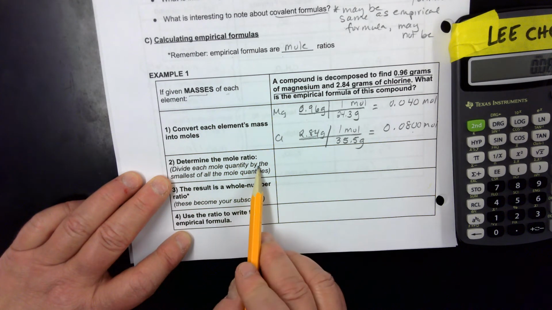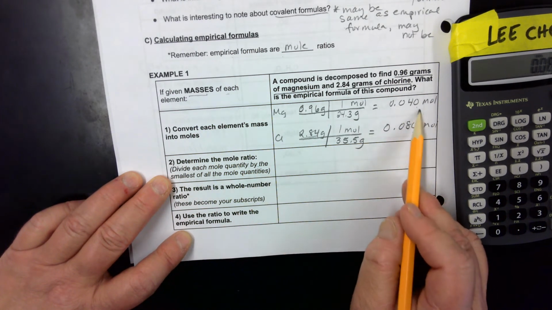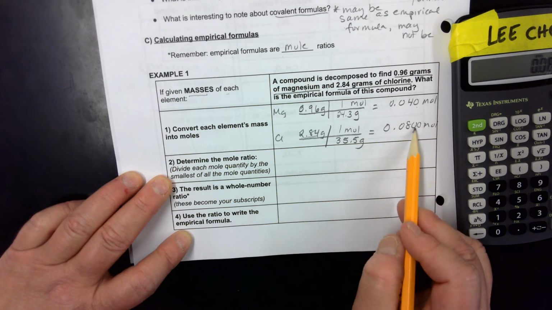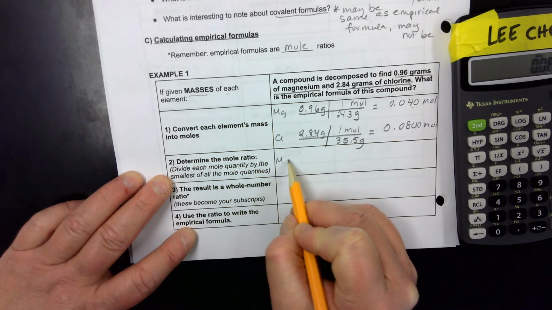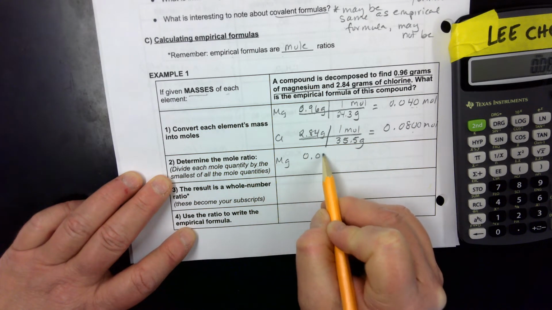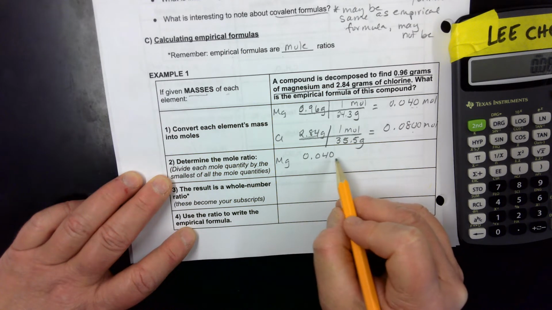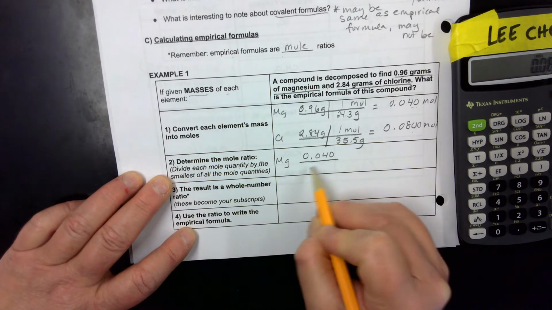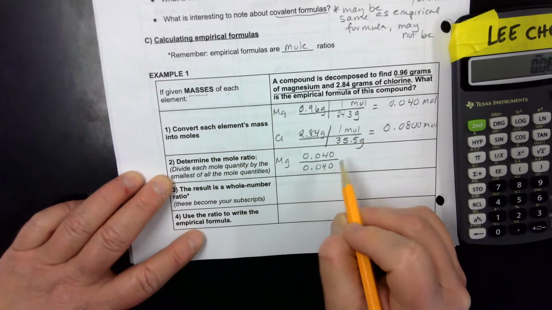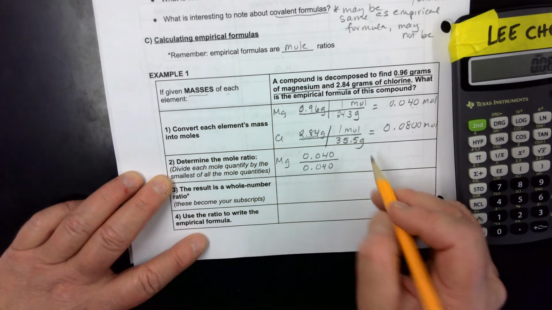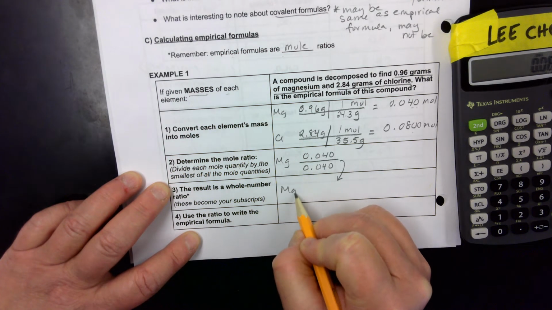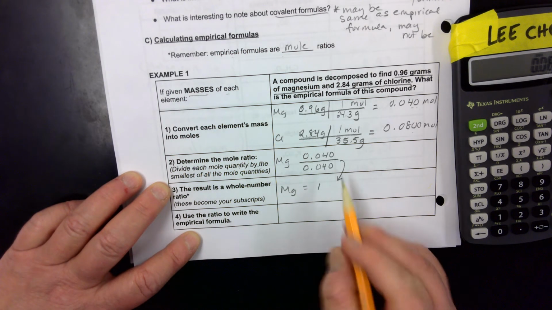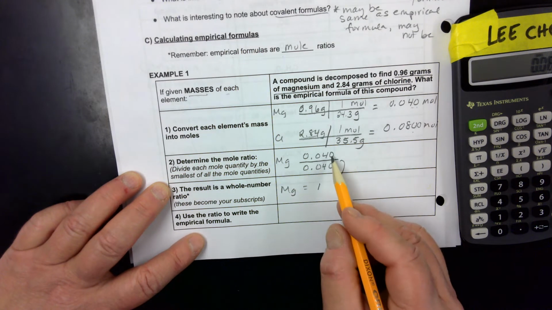Once we have moles of each, we're going to determine the mole ratio, which means we're going to divide each mole quantity by the smaller of the mole quantities. So the smaller mole quantity belongs to magnesium. So if I start with magnesium, I'm going to take the moles of magnesium, 0.040 moles, and I'm going to divide it by that same number because that was the smaller of the two. Okay. The result of that is the number 1, right? Anything over itself is 1.